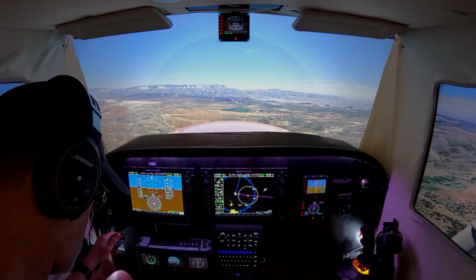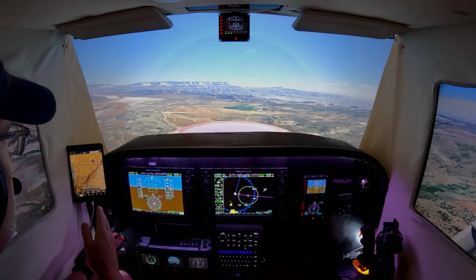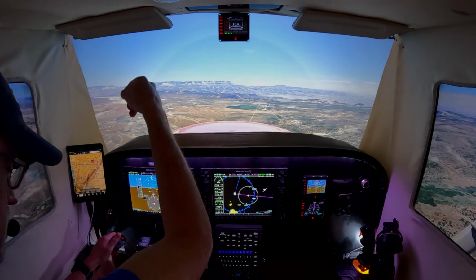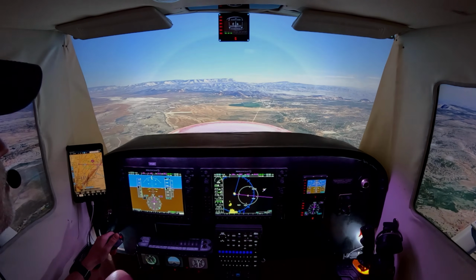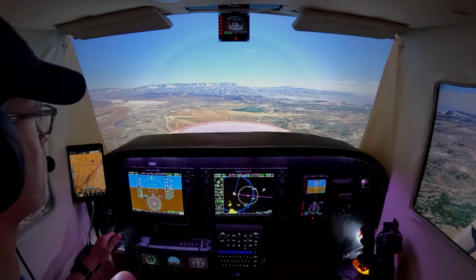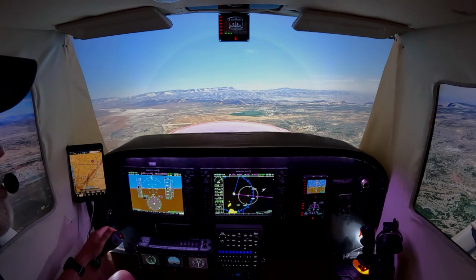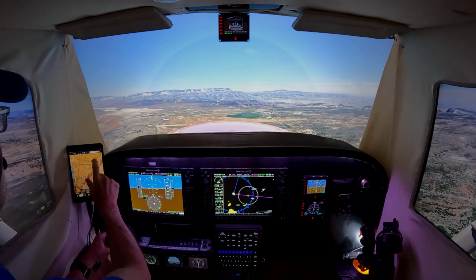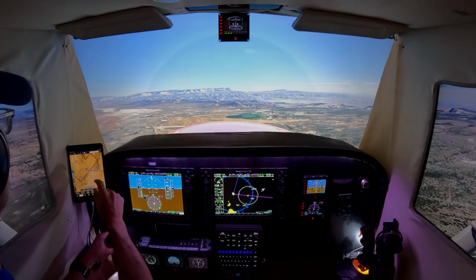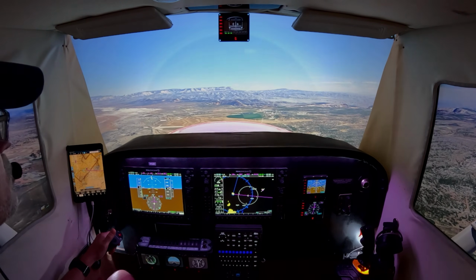Is that a Kindle to my upper left? Upper left. Right here? That's an iPad. It's an iPad mini. It's the one I used in real flying. It's got ForeFlight on it, which is my electronic flight bag, and it talks to the sim and it talks to Pilot Edge. It pulls in traffic, does all kinds of stuff. It's cool.